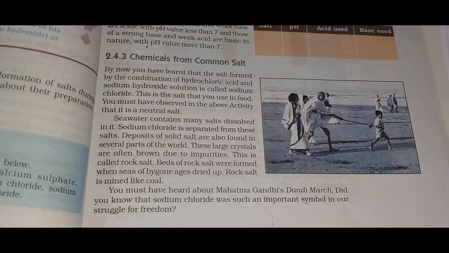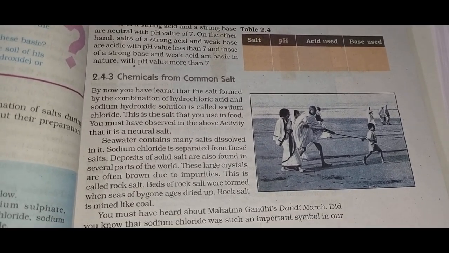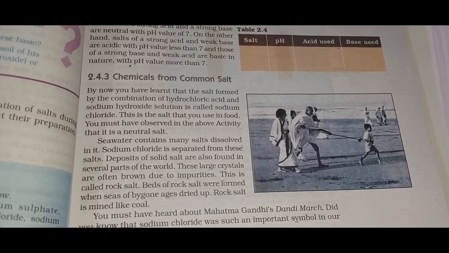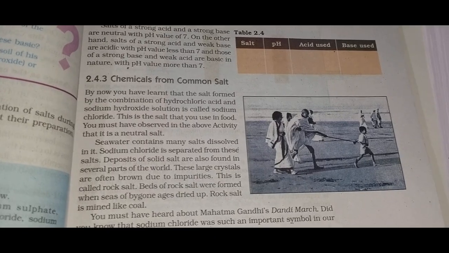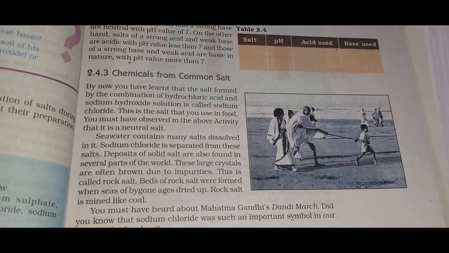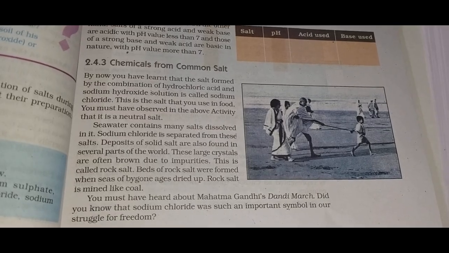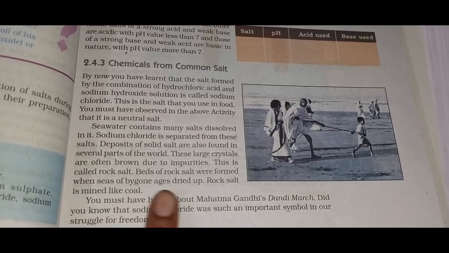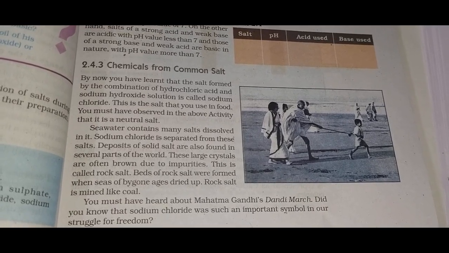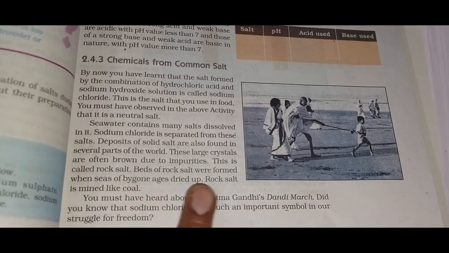Seawater contains many salts dissolved in it. Sodium chloride is separated from these salts, and deposits of these solid salts are present in several parts of the world. These large crystals are often brown in color. What we are using will be white. Before that it will be brown in color because of some impurities, and this is called rock salt. Beds of rock salt were formed when seas of bygone ages dried up. After so many years, when the seas dried up, these salts are found. Like how coal is mined, we can dig the rock salt.